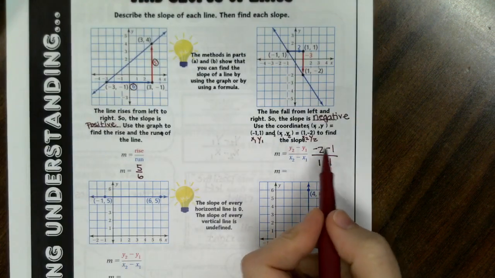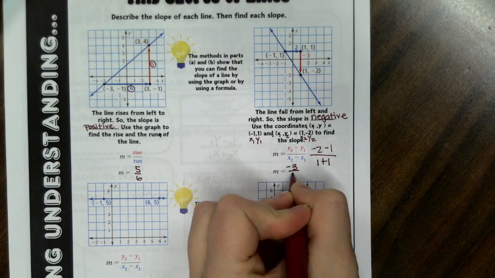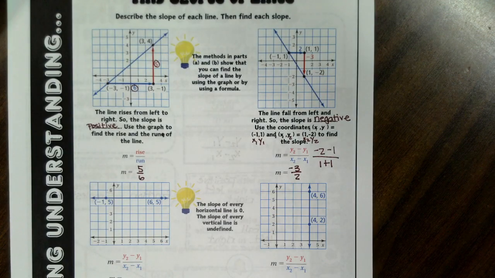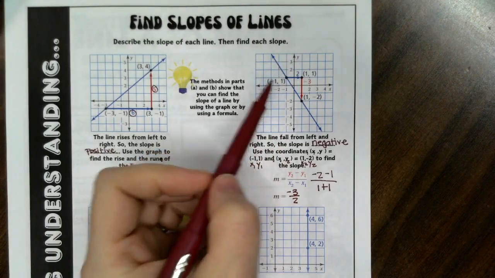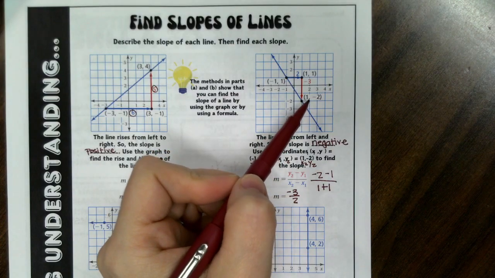So -2 minus 1 is -3. And then 1 plus 1 is 2. So our slope is -3 over 2. And you'll see here by our rise and run that was already created in this, that's going to give us the same answer.